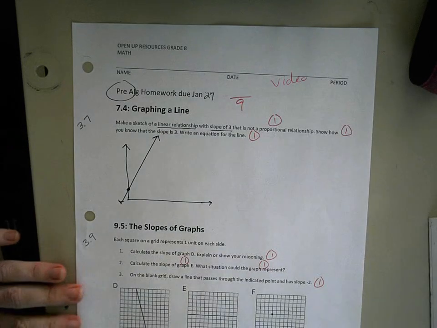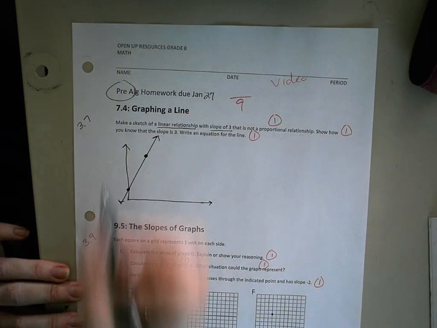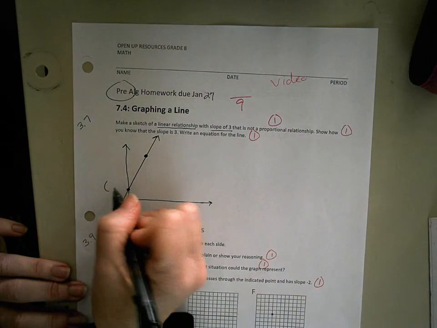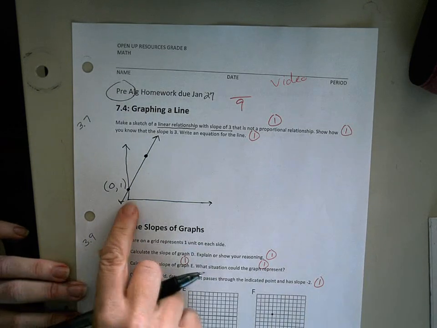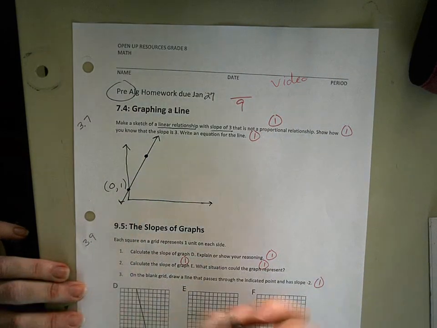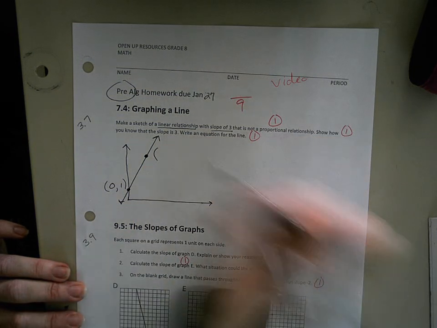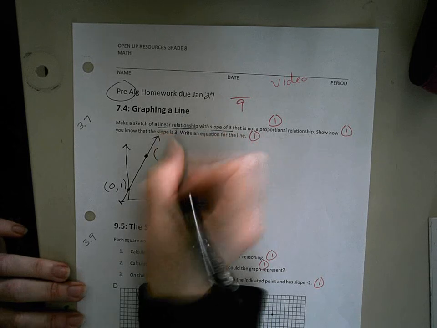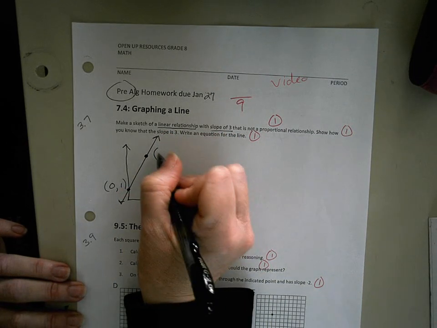And I want to show that my slope is 3. Since I'm just making a sketch, I'm going to go ahead and make this maybe (0, 1). Not going up and down, just going up 1. And then maybe make this point, if we went up 3 and over 1, maybe this would be (1, 4).